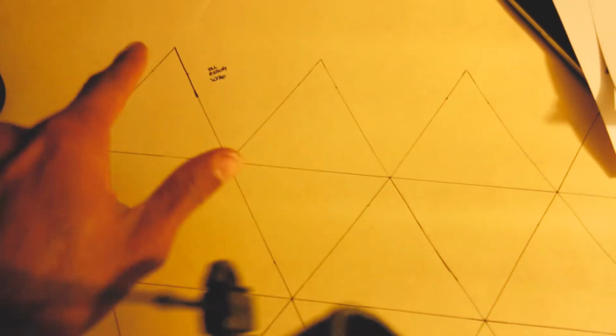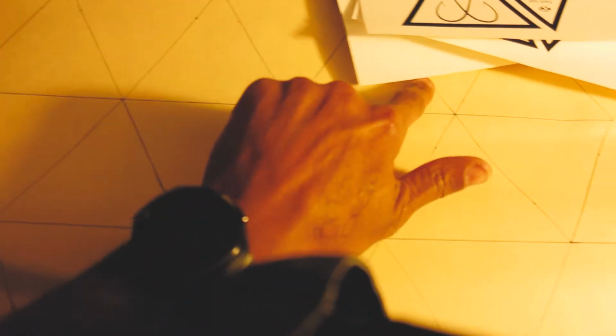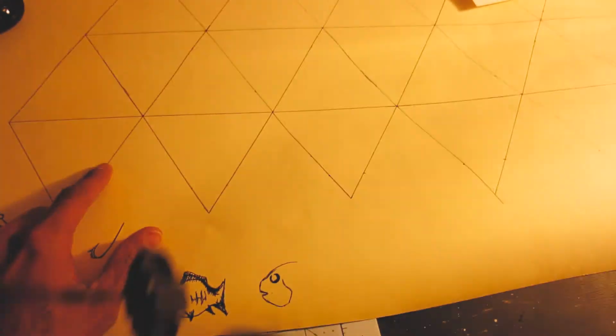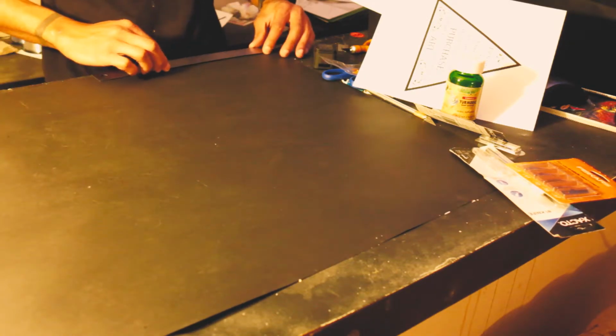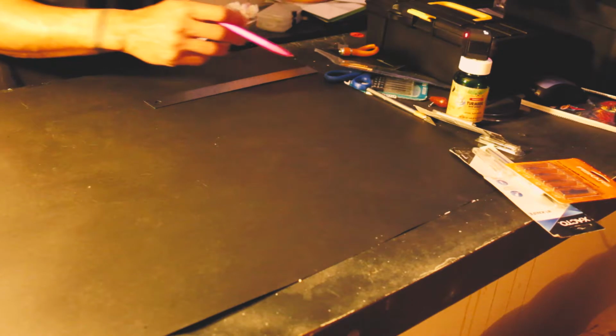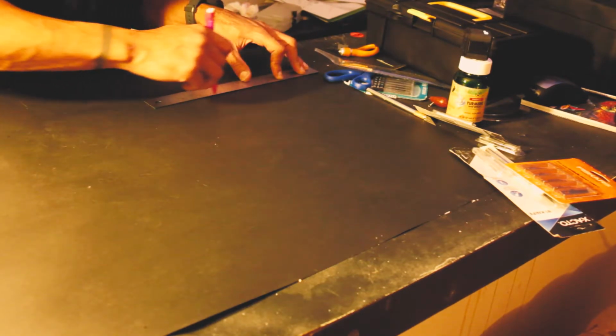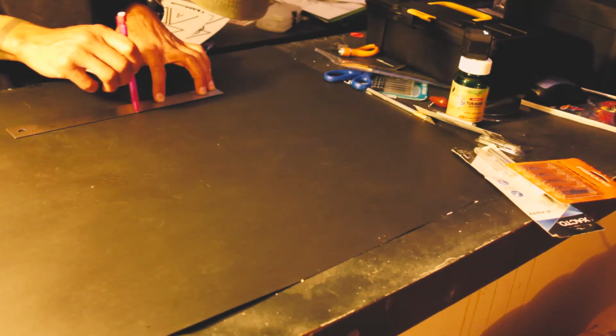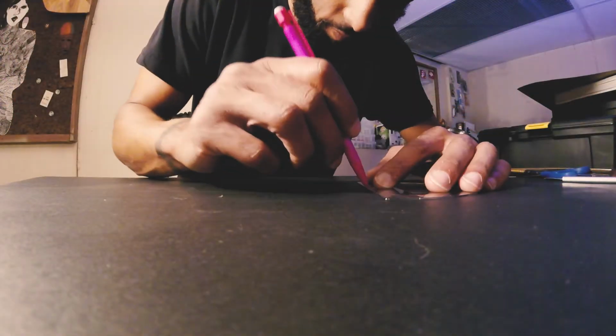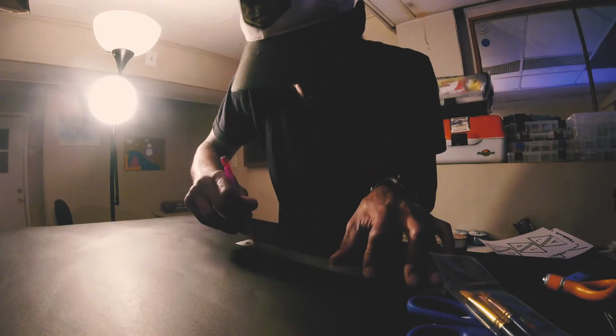Alright, so I'm thinking about putting the ultra right here. And these top triangles, it'll be U, L, T, R, A. And down here, it'll be L, I, G, H, T. So I have it all laid out.